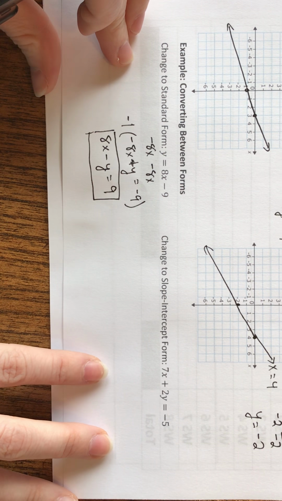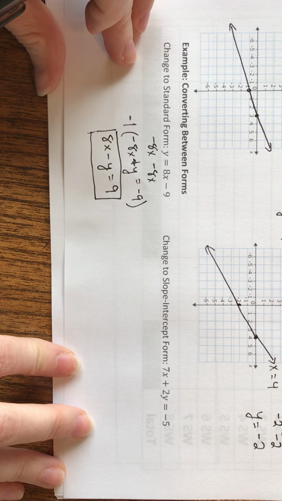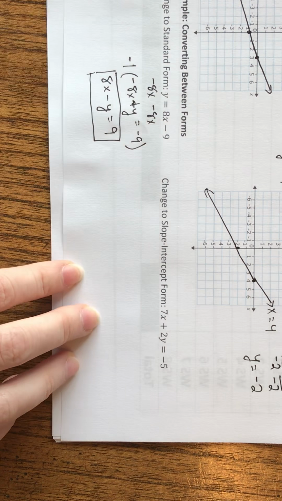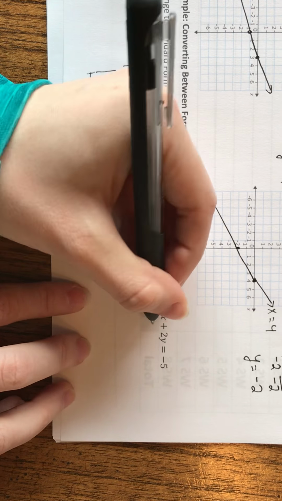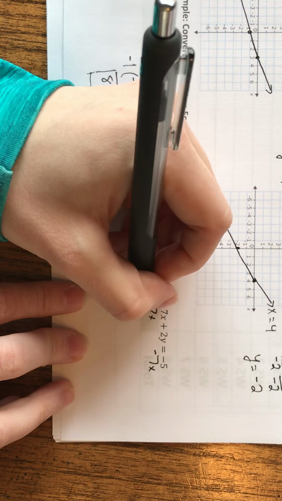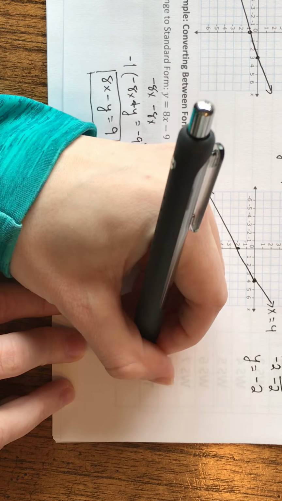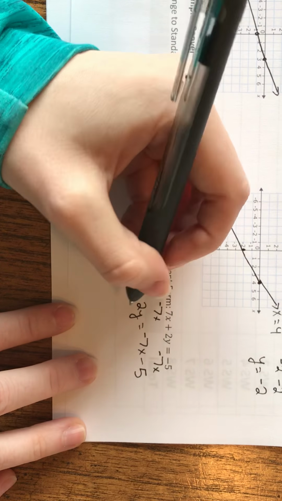Over here, we've got a standard form equation that we're going to change into slope-intercept form. So our whole goal is to put this into y equals mx plus b. It's pretty easy to do that. We'll move the 7x to the other side. So subtract 7x from both sides. And we get 2y equals negative 7x minus 5. I'm going to put that x term first so it looks like the function that I'm trying to make. And then I'm going to divide both sides by 2.